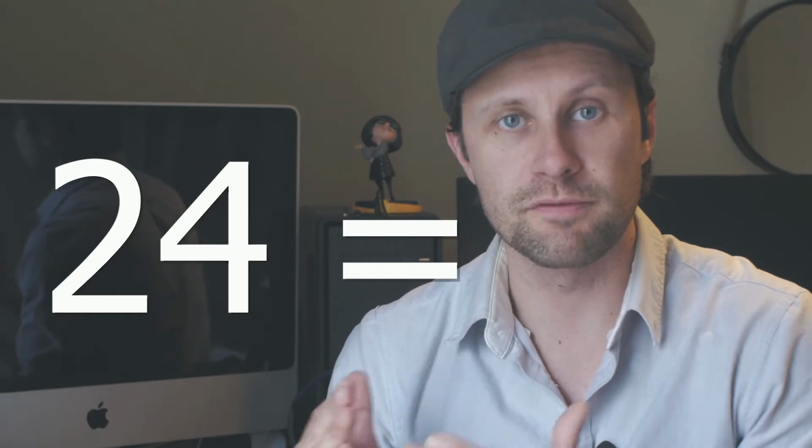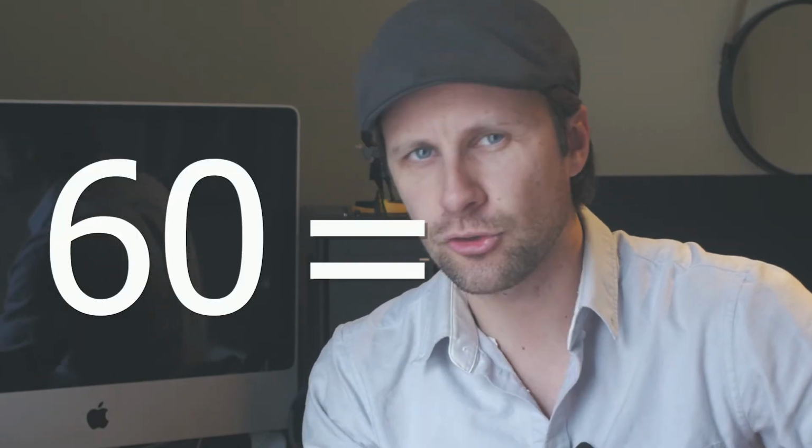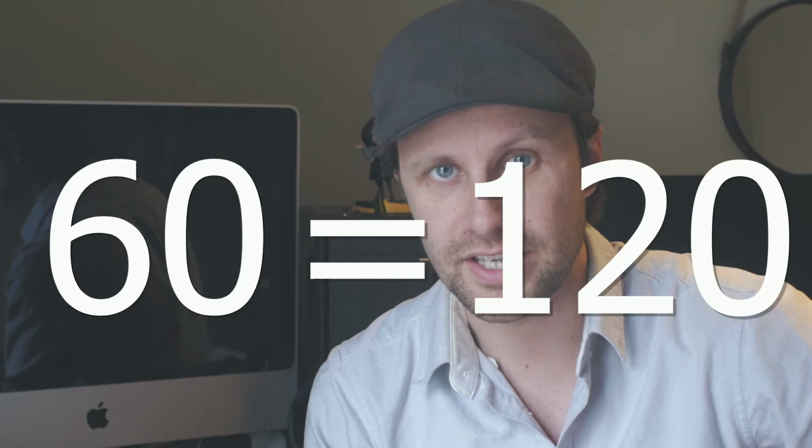So the general rule for shutter speed is the 180-degree shutter rule, which basically just means that whatever your frame rate is, your shutter speed is double that. So if your frame rate is 24 frames per second, cinematic look, your shutter speed should be 48 or whatever is the closest you can get to it with your camera, mine being 50. If you were filming in 60 frames per second, then theoretically your shutter speed should be 120.